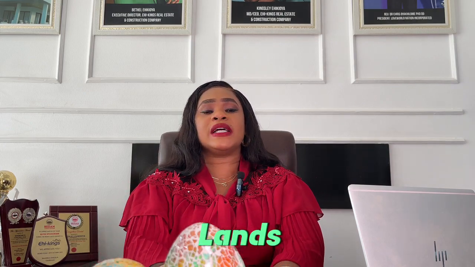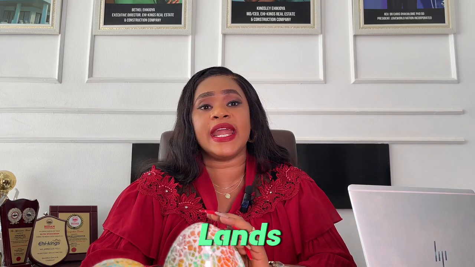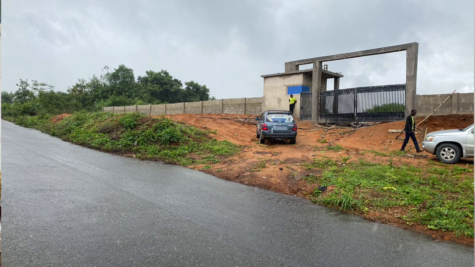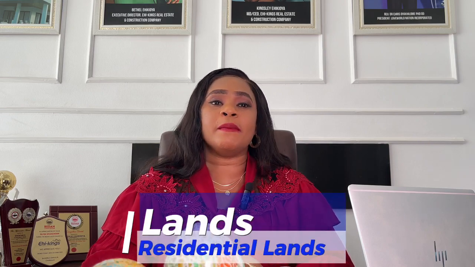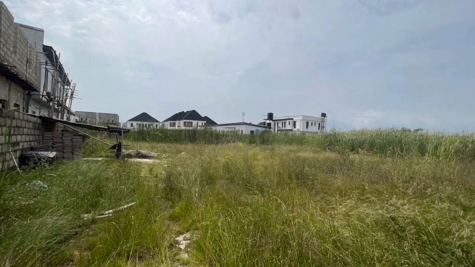And then let's look at lands. Land is another popular type of property in high demand in Nigeria, particularly in urban areas. Some of the most popular types of land include residential land for building homes. This is popular among individuals and developers who want to build their own homes or housing estates. People buy lands en masse for land banking opportunities, to hold and sell in the future, and also for other reasons.